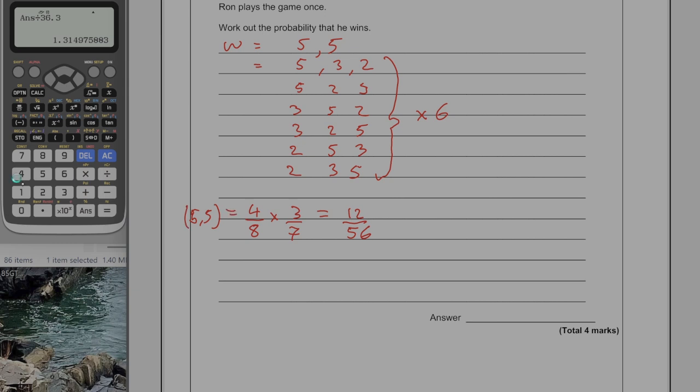Right, then we're going to do any of these combinations. So let's go for this one. The probability of 5, 3, and a 2 in any order is going to be equal to 6 lots of: probability of picking a 5 first of all would be 4 out of 8.